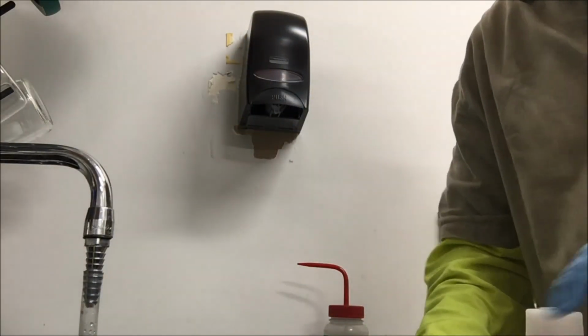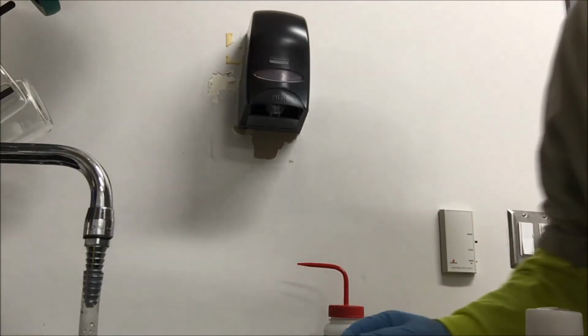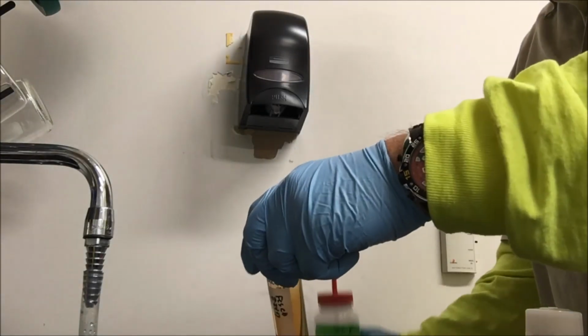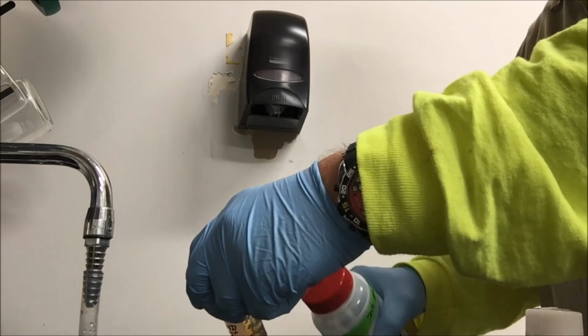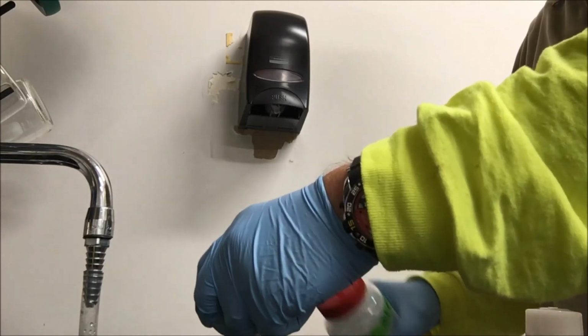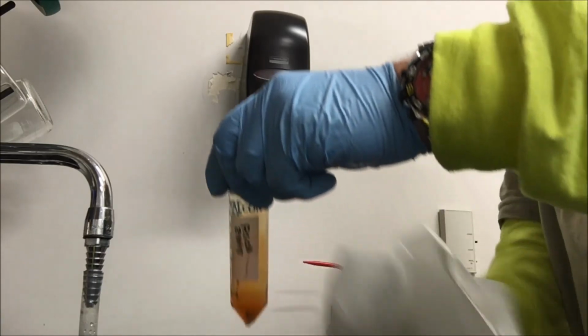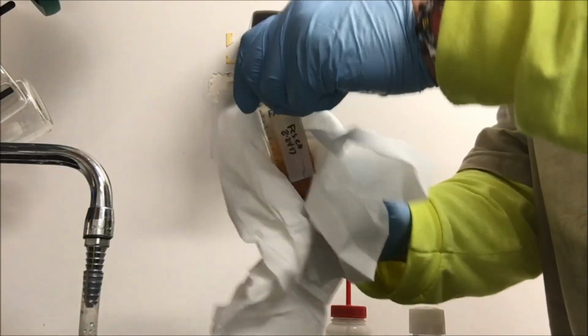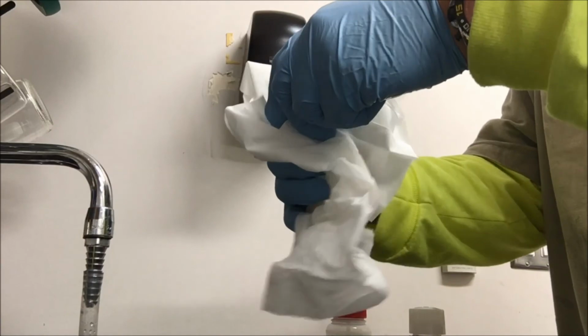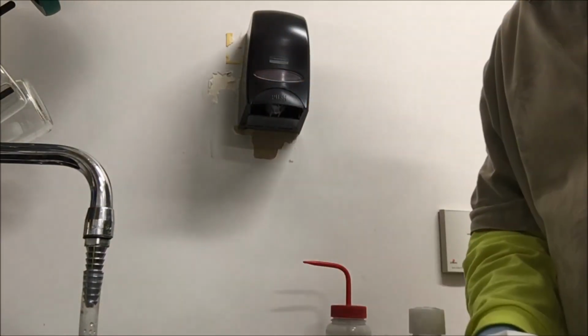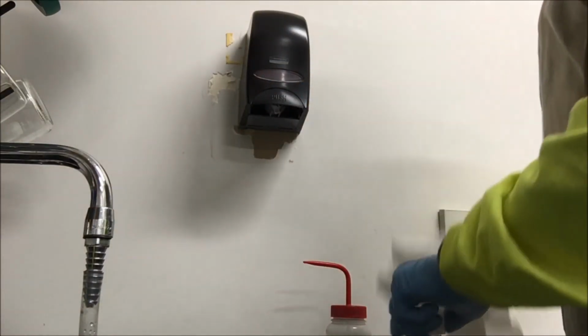Set that aside and do the same thing with the fetal calf serum. Squirt it off real good with ethanol to wipe away all that water, and then with my chem wipe, wipe that off really well. Put it on the rack, and then we're set to go.